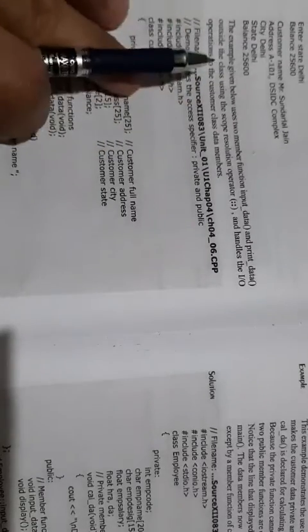This is actually the same as the previous program, the only difference is that we have a different class name, customer, and different data member names. Here we use two member functions, one for entering the value and the other for displaying the value.